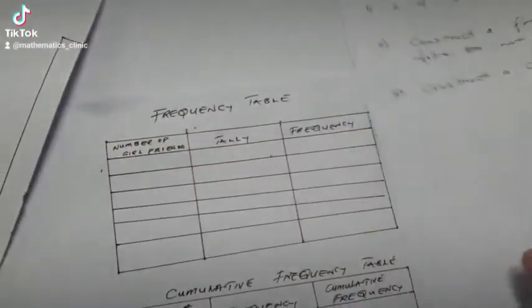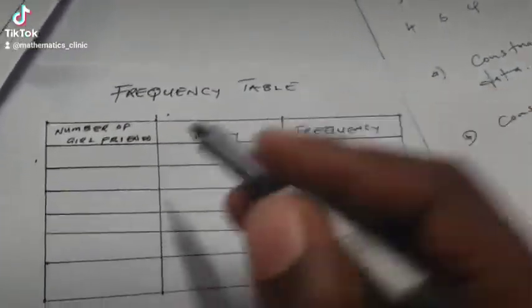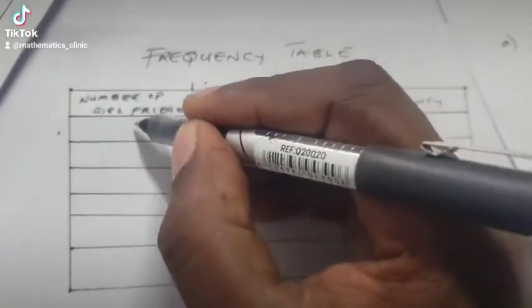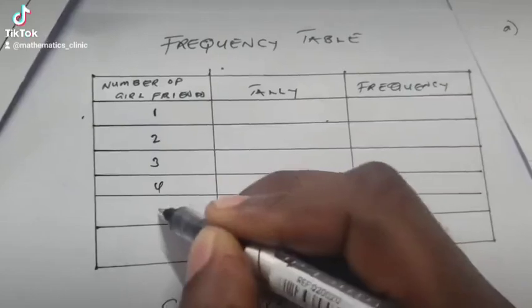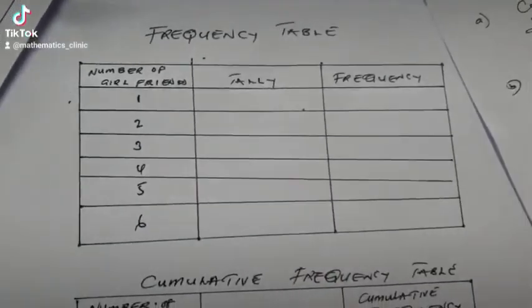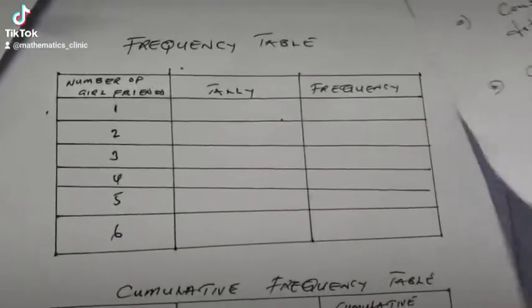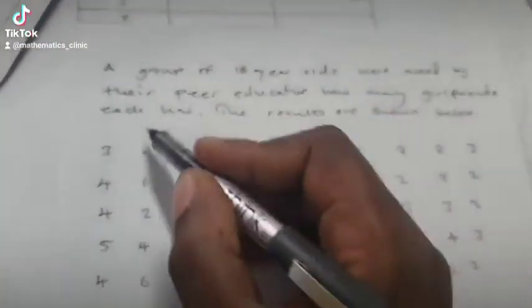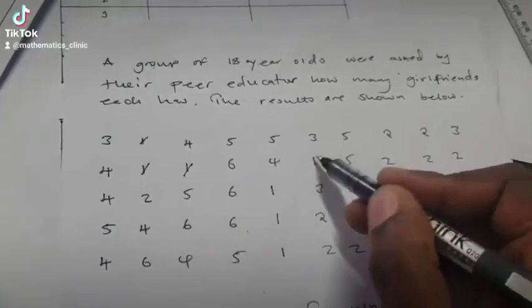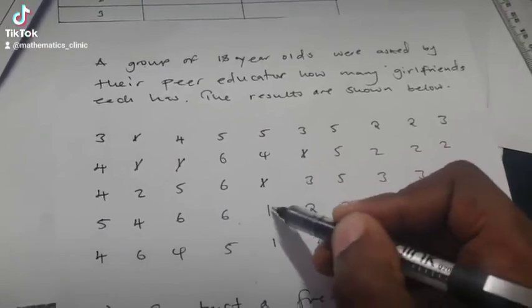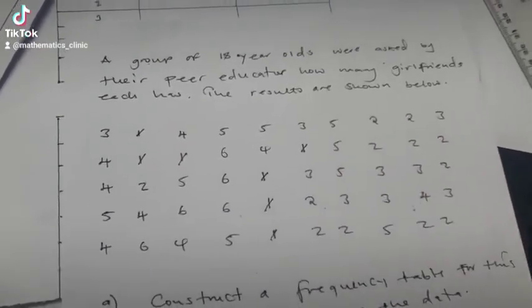We are going to come up with a frequency table. In the first part, we write the number of girlfriends. The smallest is 1, so we have 1, 2, 3, 4, 5, and the biggest number is 6. Then we ask how many have one girlfriend. We count 1, 2, 3, 4, 5, 6, 7. So 7.